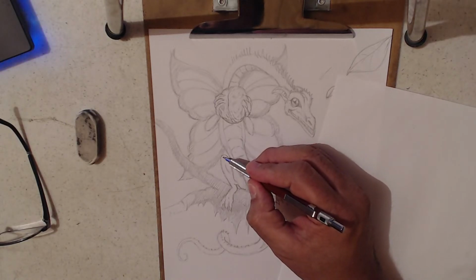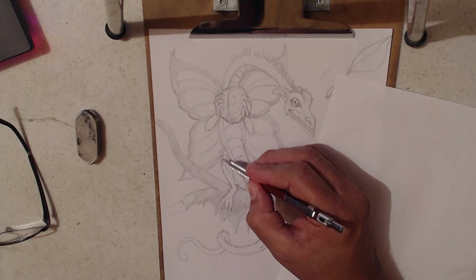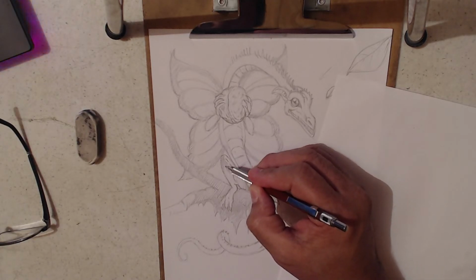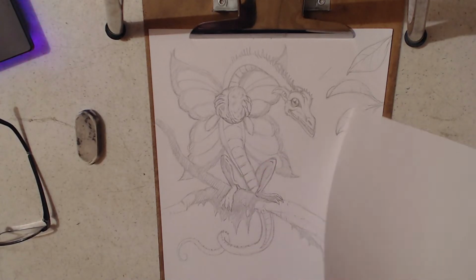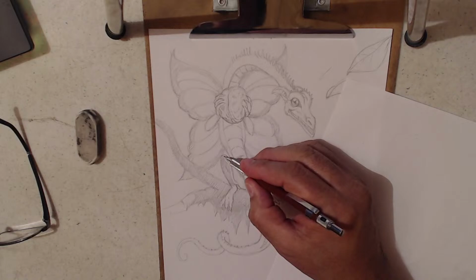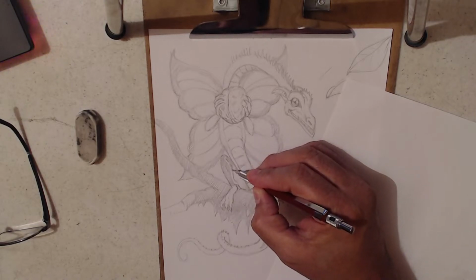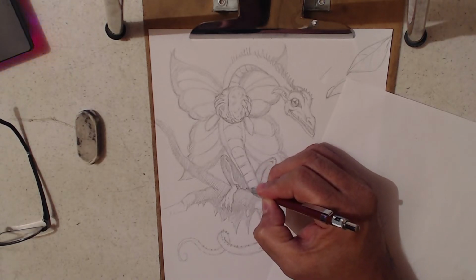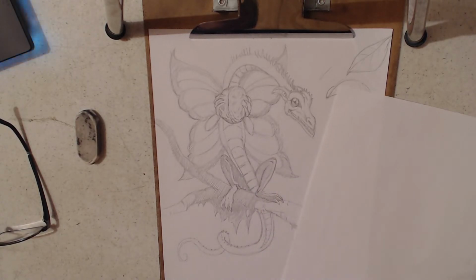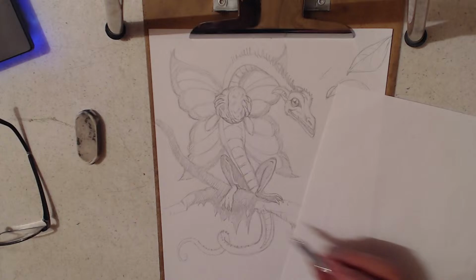And maybe over here too. And this here could be dark. This whole part of the leg here. So you can see the highlight there. And this foot will also probably be in complete shadow.